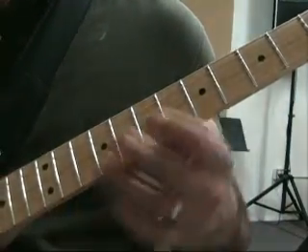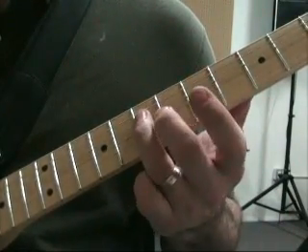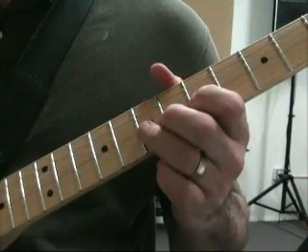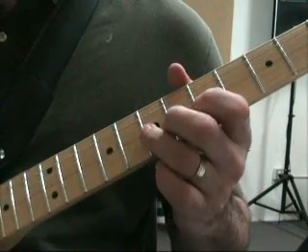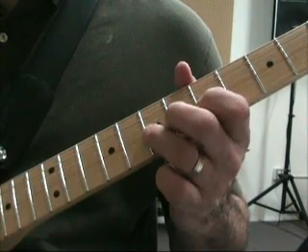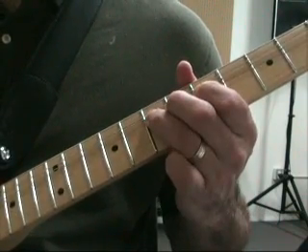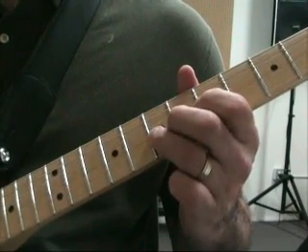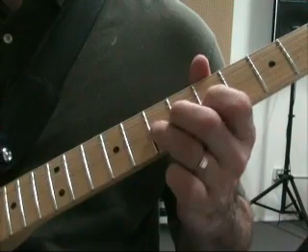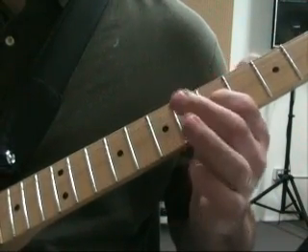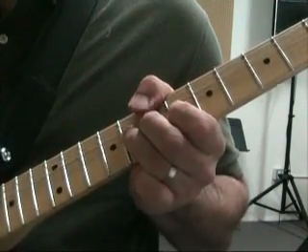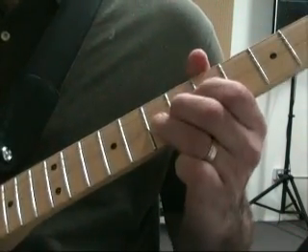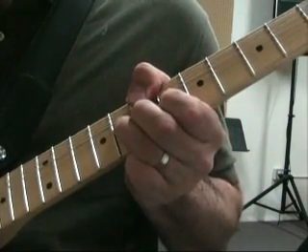Alright, and then the last lick here, starting on the 7th fret 4th string, 5th fret 3rd string, and then we're going to go whole step bend from here, from the 7th. We're going to hold it and then release it on the and of 3. So you're going to go 1 and 2 and 3 and 4, 1, 2, 3.